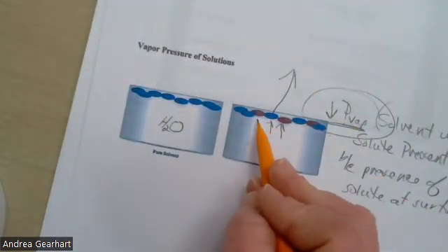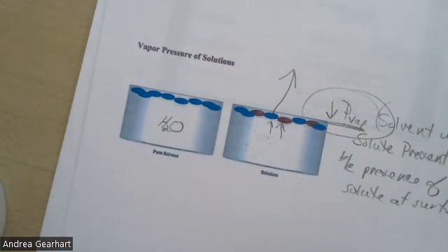What is the impact of the solute on vapor pressure? It's lowered of the solvent.